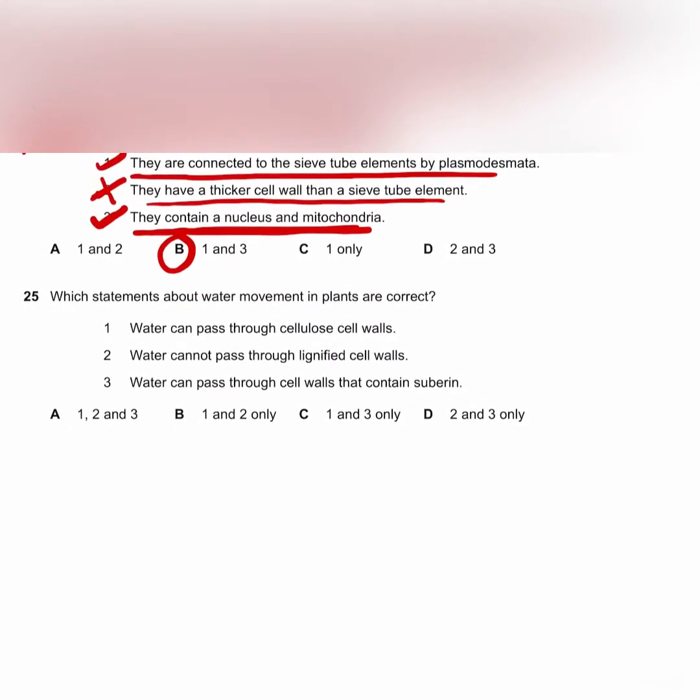B. Which statements about water movement in plants are correct? Water can pass through the cellulose cell walls. Yes, water can flow from cell wall to cell wall. Water cannot pass through the lignified cell walls. This is true as well, because lignin is waterproof. It does not allow the water to pass through. Water can pass through the cell walls that contain suberin. This is wrong. Suberin is again waterproof. It cannot allow the water to pass.